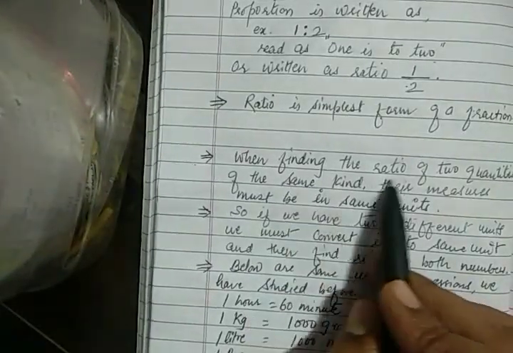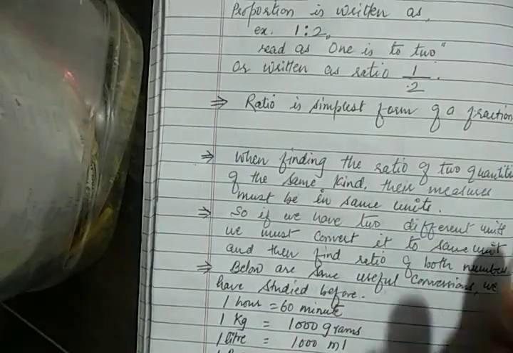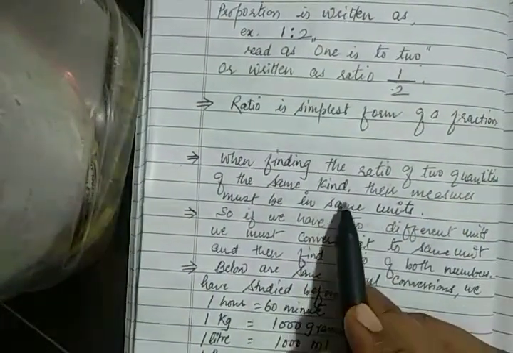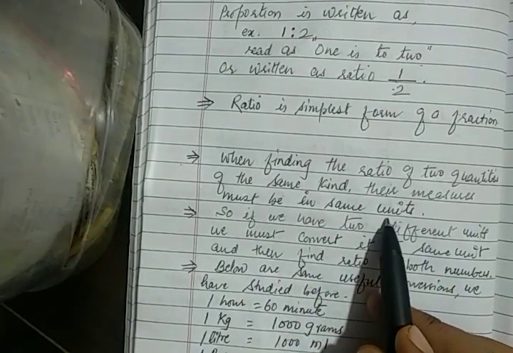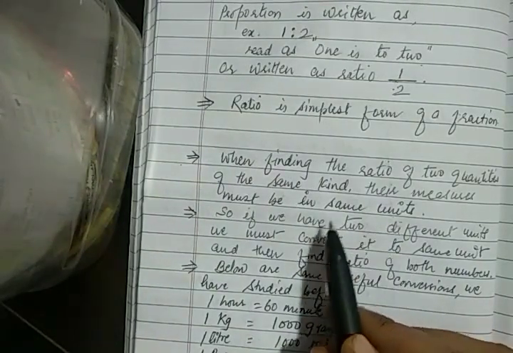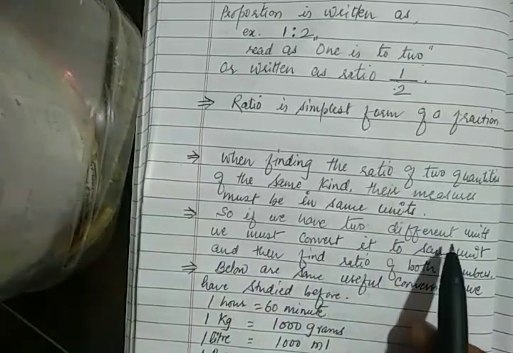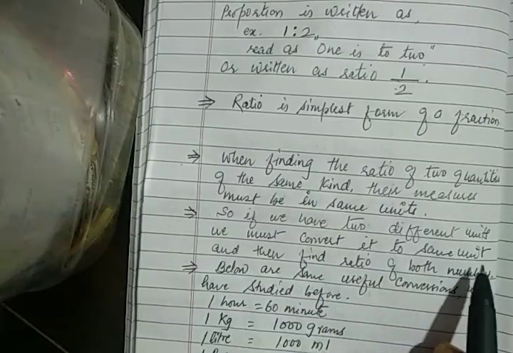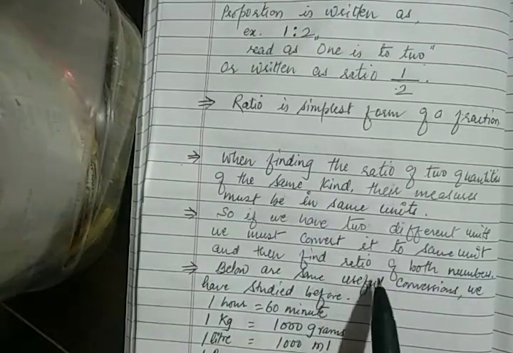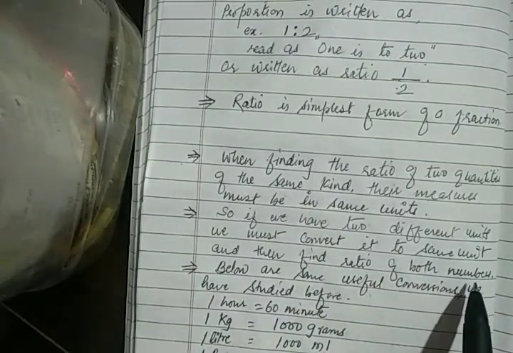When finding the ratio of two quantities of the same kind, their measures must be in the same units. So, this is a very important point. If we have two different units, we must convert them to the same unit and then find the ratio of both numbers.